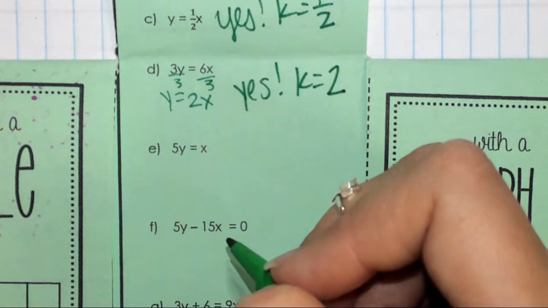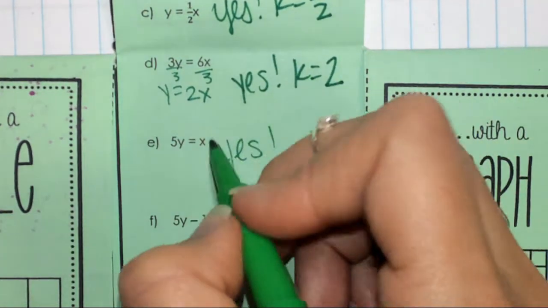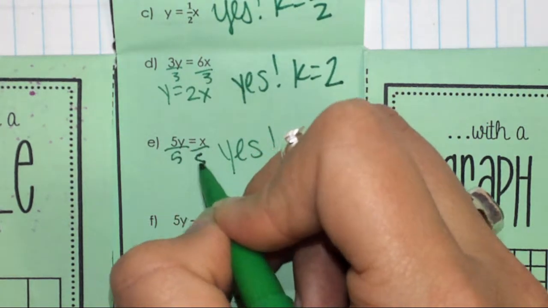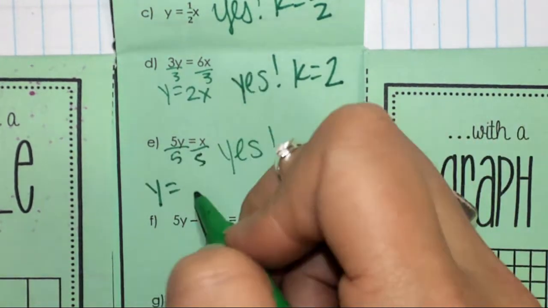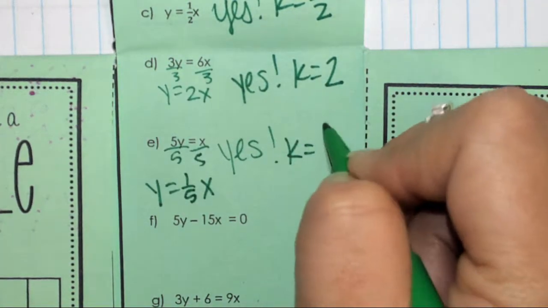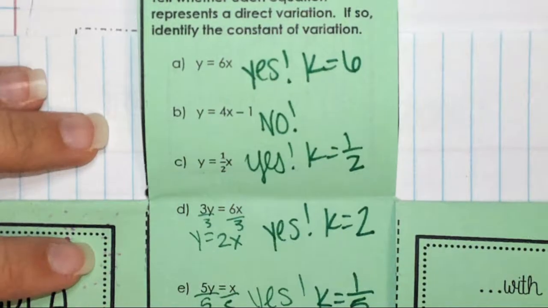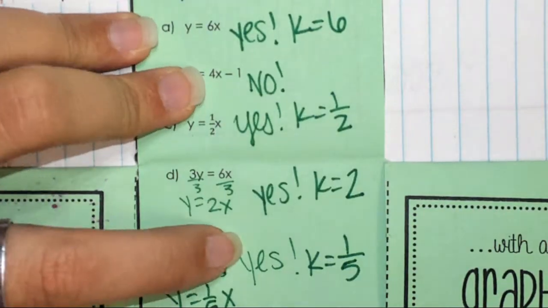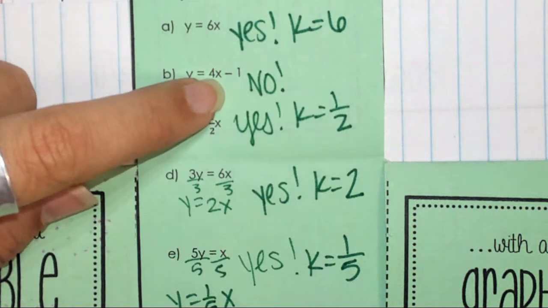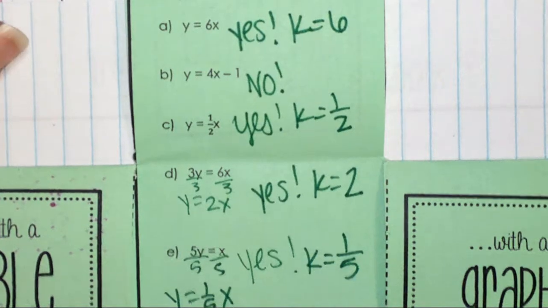Does it have a plus or minus in it? It doesn't have one, so yes. Now, let's get y by itself. Divide both sides by 5. What's the number in front of x? So it's 1/5 x. So what's our k? 1/5. So far, we've had 3 yeses, and they all only have a y and an x. And what did our no have in it? A -1. So it had a constant. It can't have a constant.